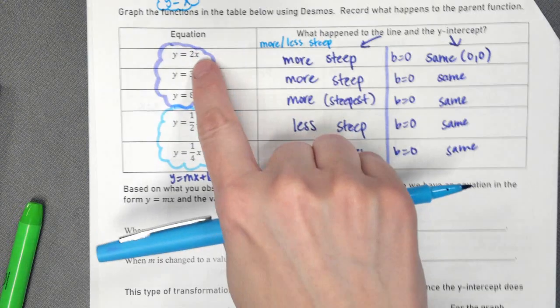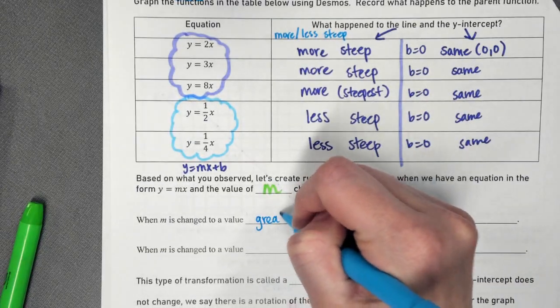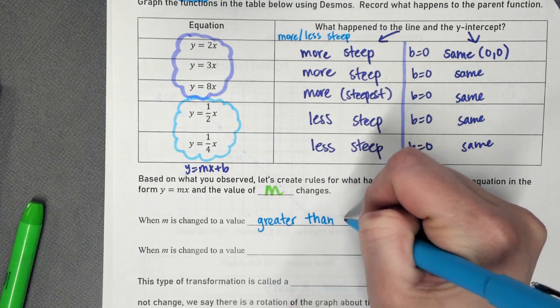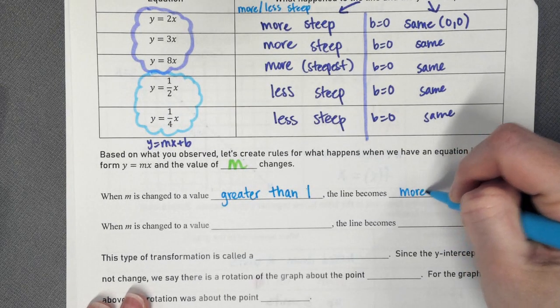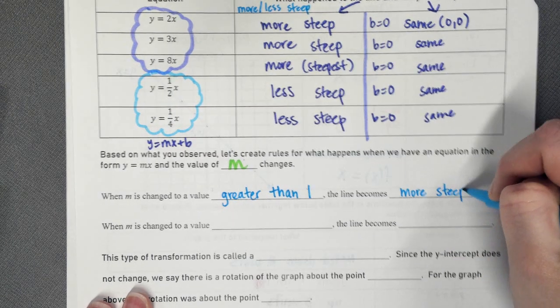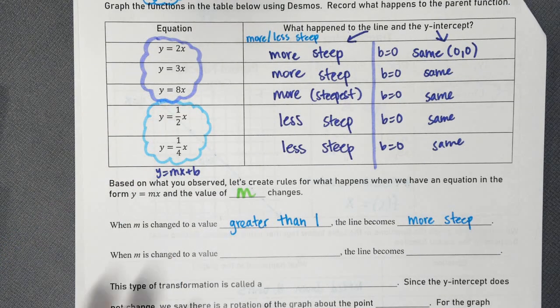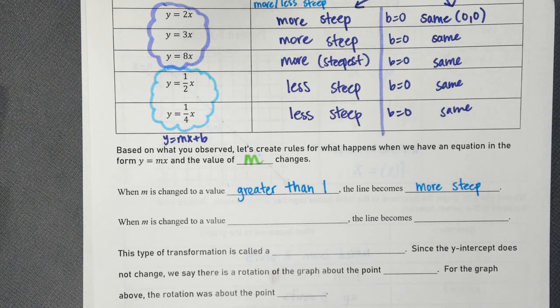So these values, 2, 3, and 8, they are greater than 1. So when it changes to a value that's greater than 1, okay, the line becomes more steep. And the further away from 1 it is, the steeper it gets. That's why the 8x was the steepest.